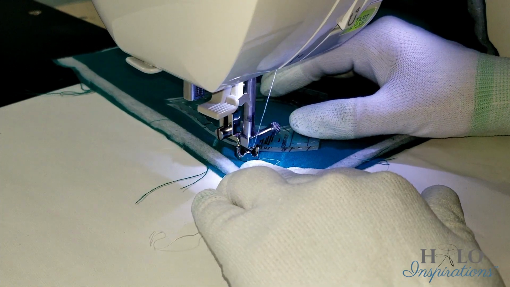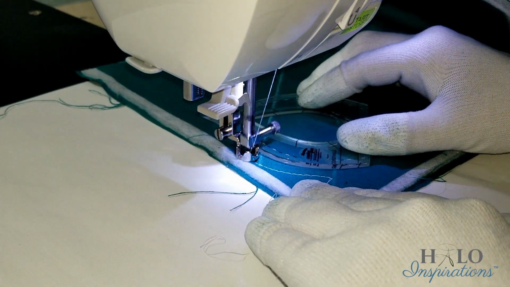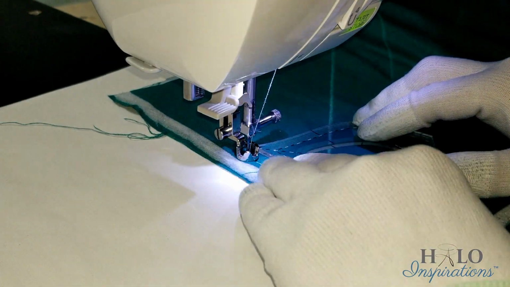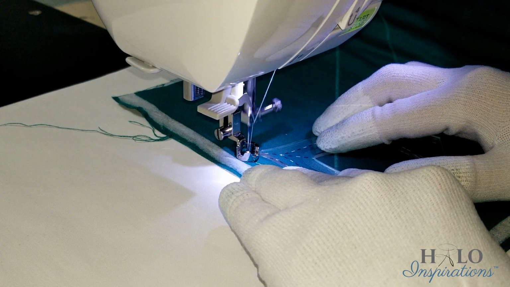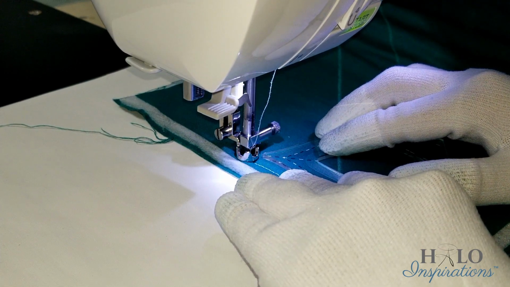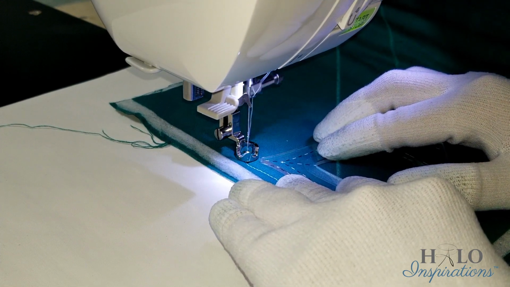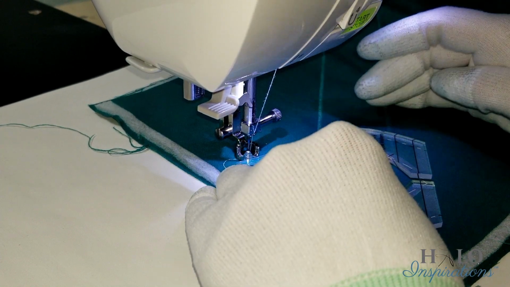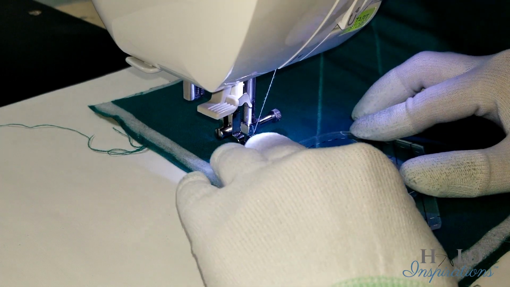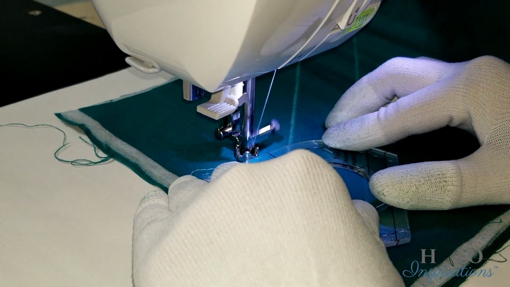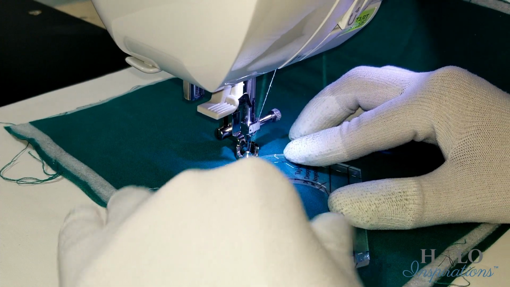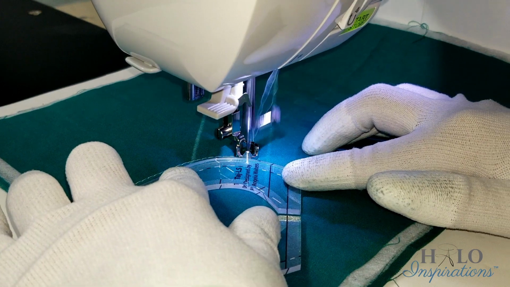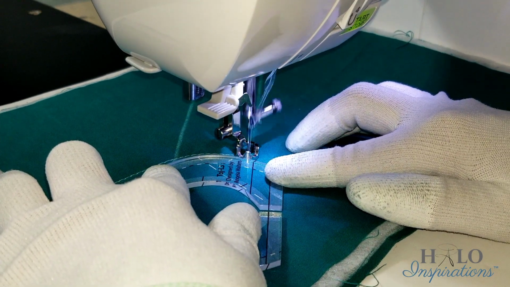And I'm just simply going to trace it all the way up. When I get to the top, I keep that point on there, and I'm going to come back around. Whoop, I think I just moved it. No, okay. I'm going to come back around until I get to my line.